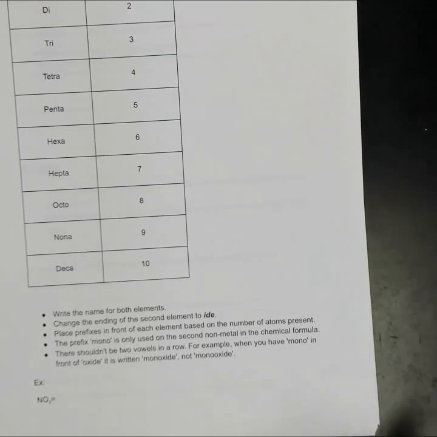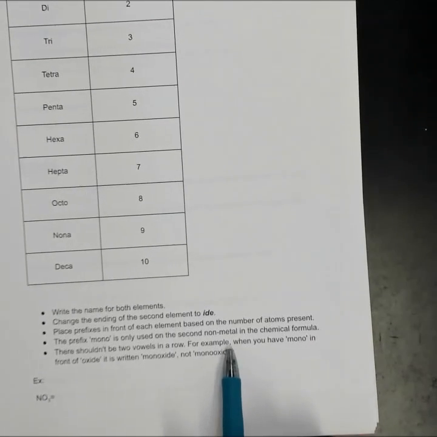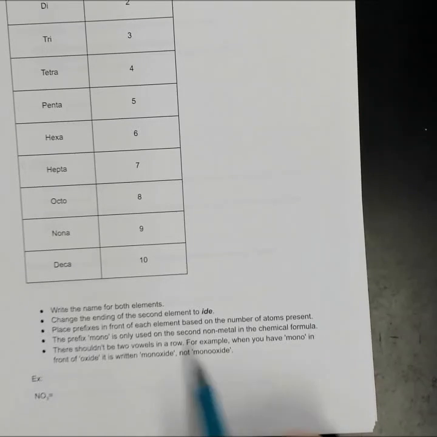So monooxide wouldn't be correct, it's just monoxide. Diiodide, it's just diiodide. So always when there are multiple vowels, just take off one of the vowels and move on.